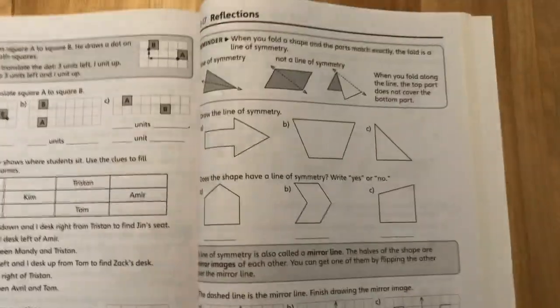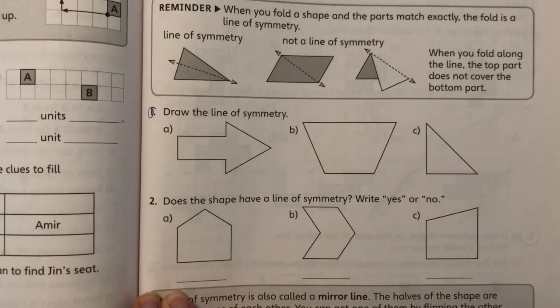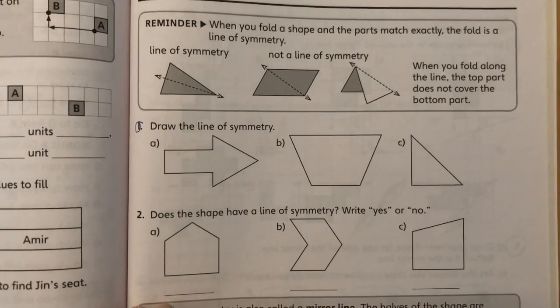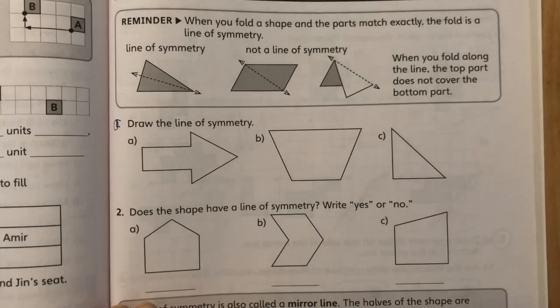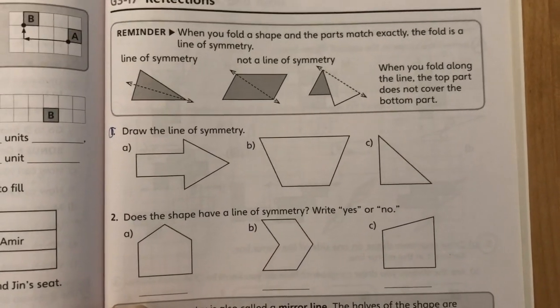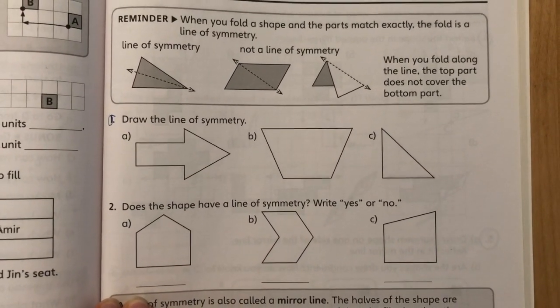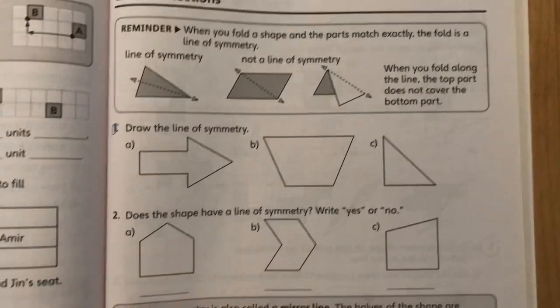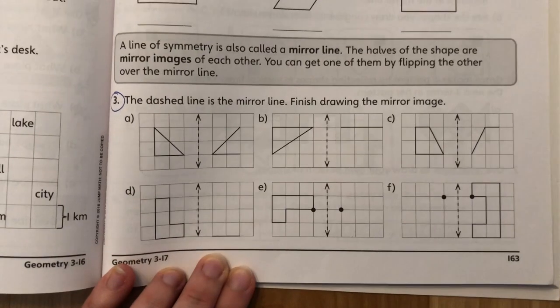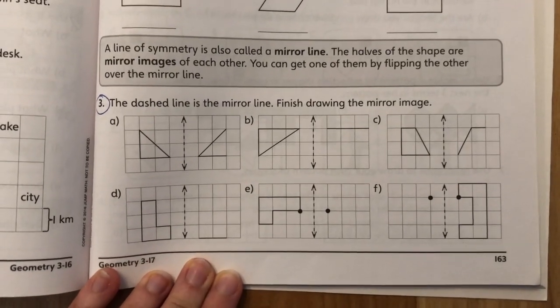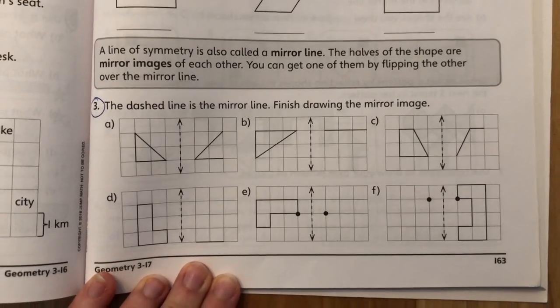You're on page 163 in your book today, and you're going to start with number 1, where you're going to very simply draw the line of symmetry. This is a lot like what we did last week. Very simple. Draw just one line of symmetry in these 3 objects. Then you're going to move down to number 3. In number 3, the dotted line is the mirror line where the reflection is, just like I had on my grid.